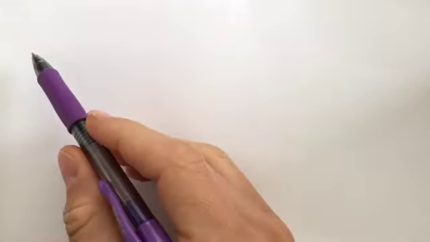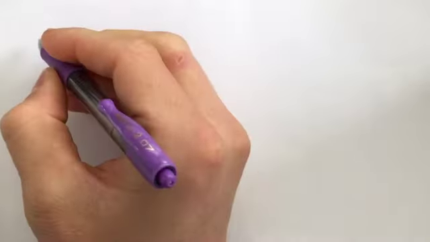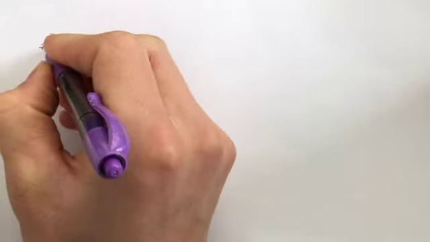Okay, so what we're going to do here is quickly factor some quadratic functions and then use our factorization to find the x-intercepts of the function. So one thing that we want to know ahead of time is the zero product property.